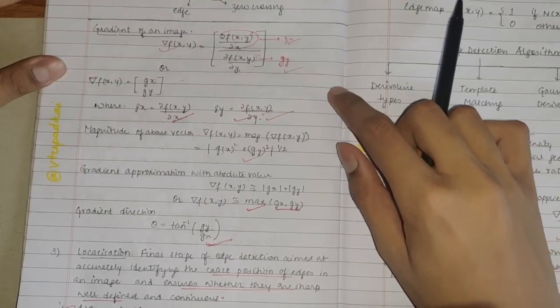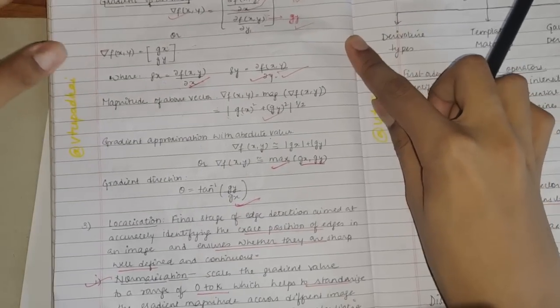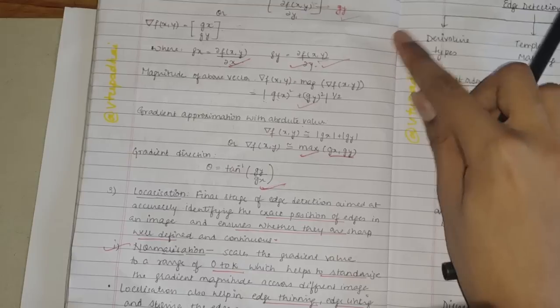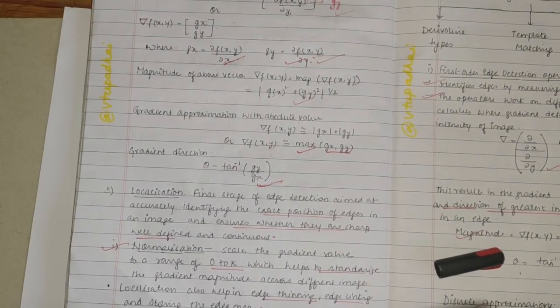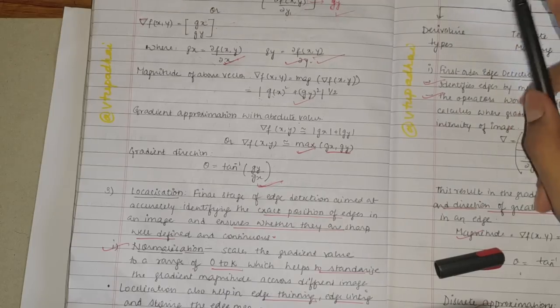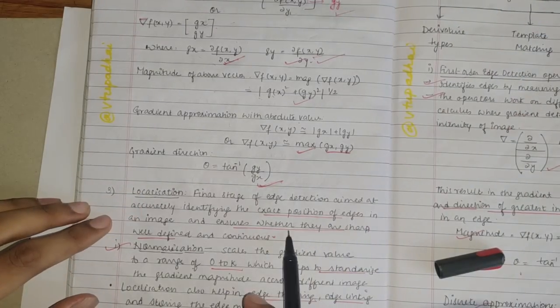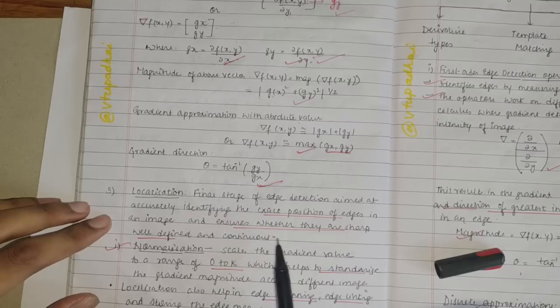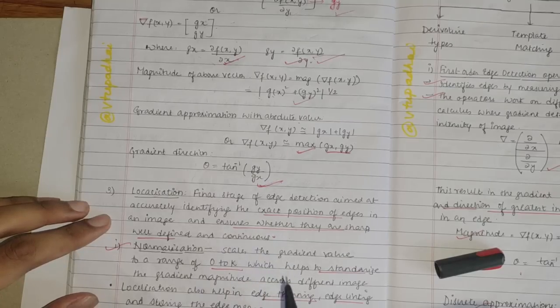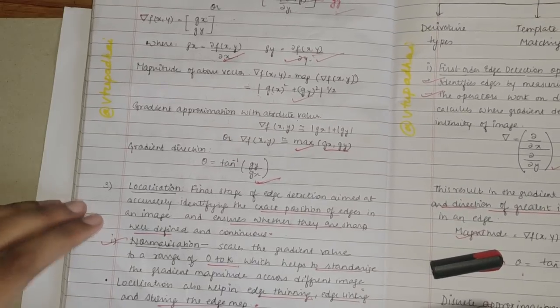Next is localization. What is localization? Localization is all about the final stage of edge detection, where you are finding the exact edges and ensuring whether they are sharp, well defined or continuous. So here you are getting the exact position of where my edge is lying, and then we are also confirming whether it is well defined or continuous. Also next we have something known as normalization.